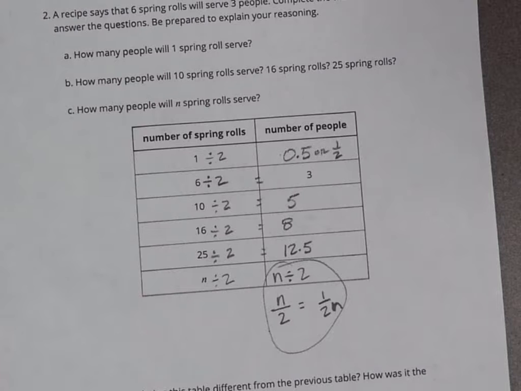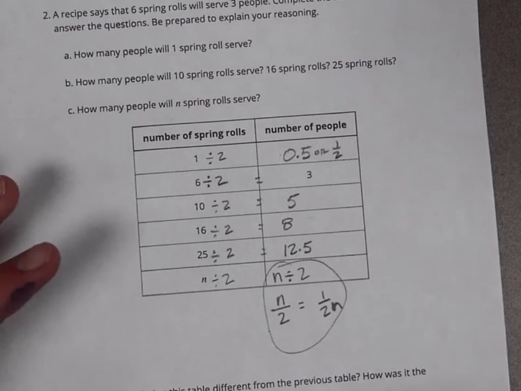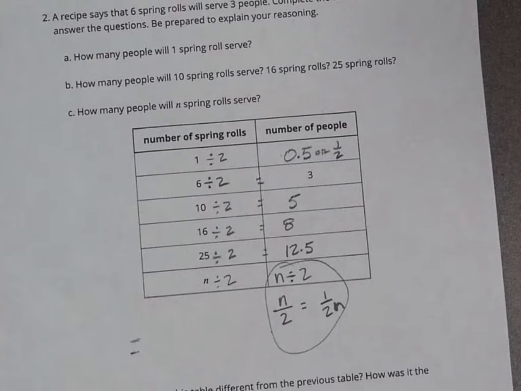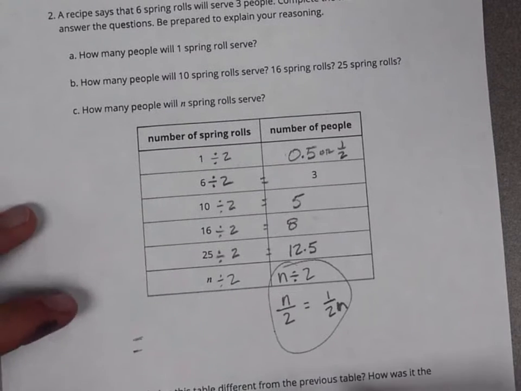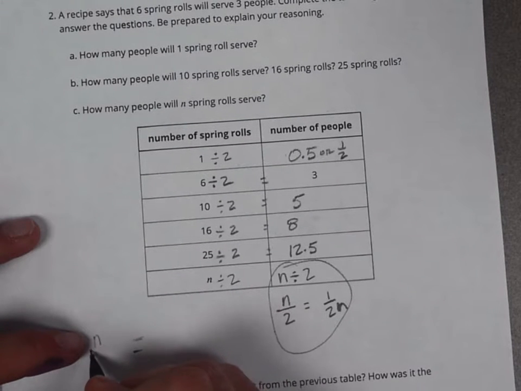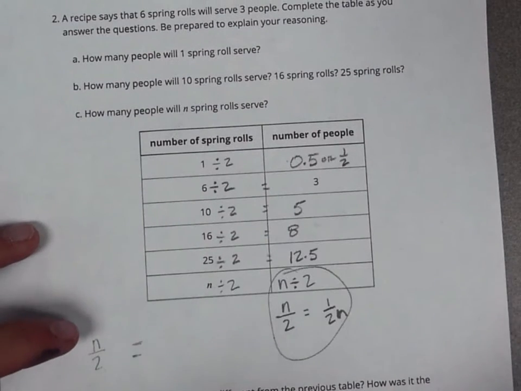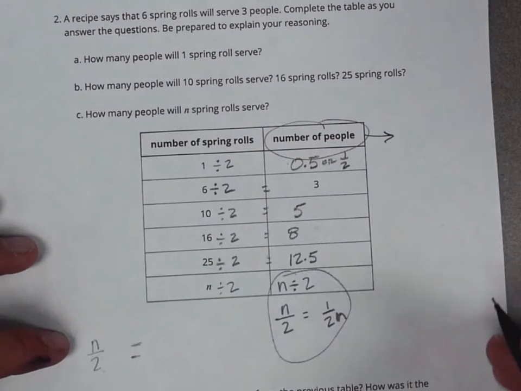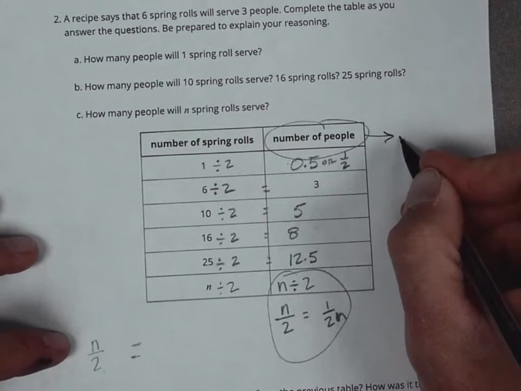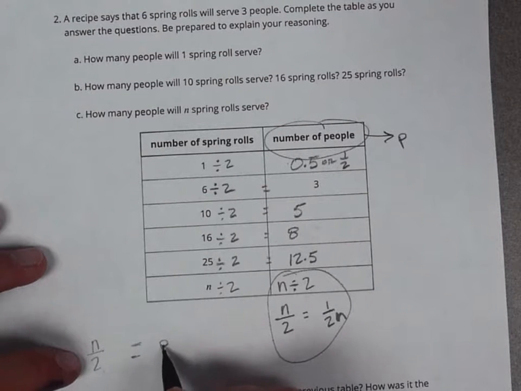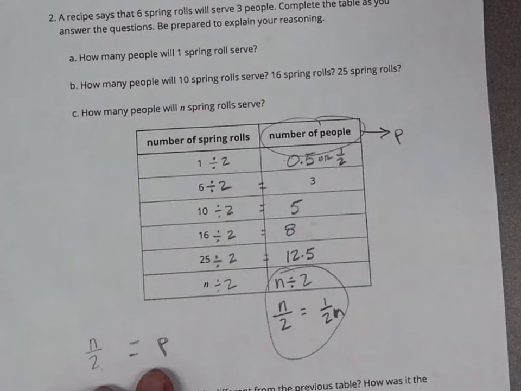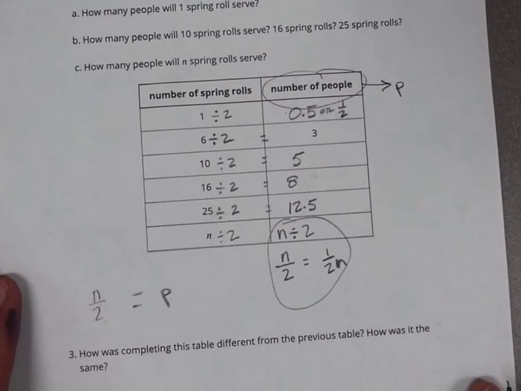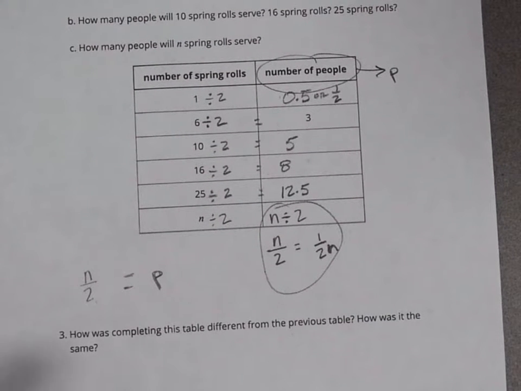So now if we're going to try to write an equation to represent the situation, remember, an equation has to have an equal sign. And on either side of the equal sign, we have to have things that are equal to one another. So on one side, I might put my N over 2. That's N divided by 2, and we know that that's going to be equal to the number of people. And again, for the number of people, maybe we just assign that a letter. We could say Y, or we'll use P. So N over 2 is equal to P. And this is an equation that represents the situation. So if I have N spring rolls, I divide that by 2, and that tells me how many people I could feed. So that would be an equation to represent this relationship.